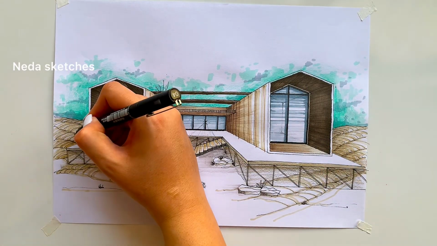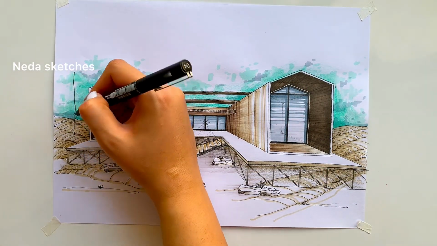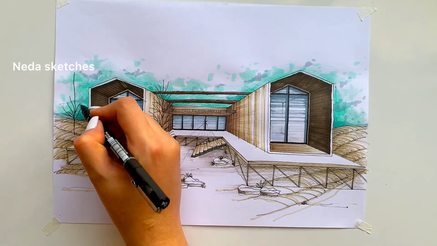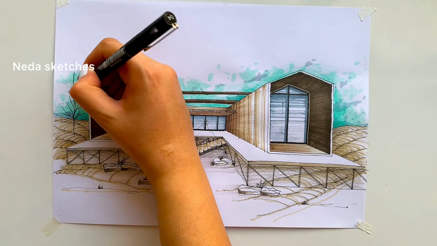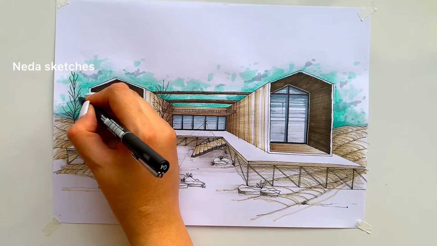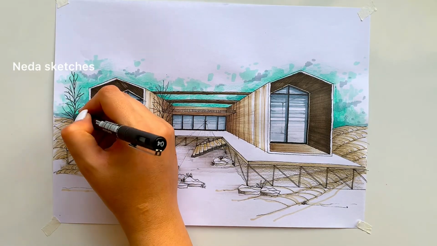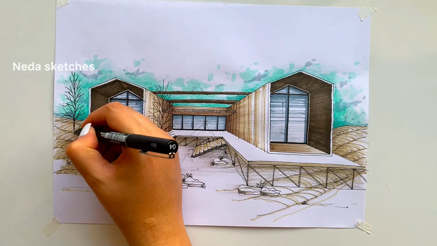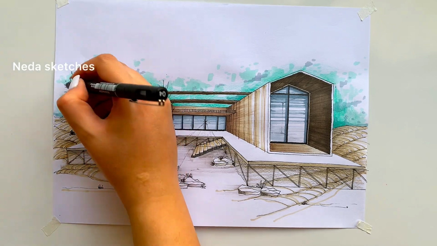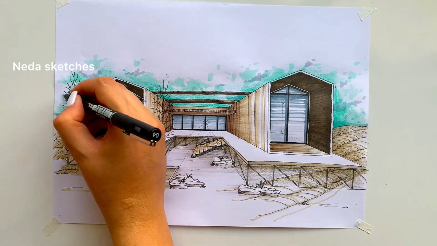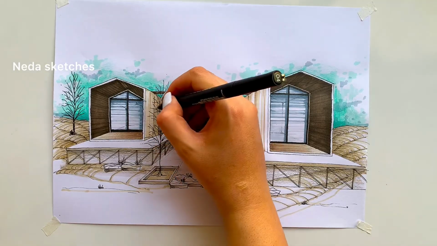For drawing every kind of tree, firstly you should draw the tree trunk, and after that you should add branches or leaves if they exist. Because in this example the trees don't have any leaves, I only draw branches and some points for filling the space.